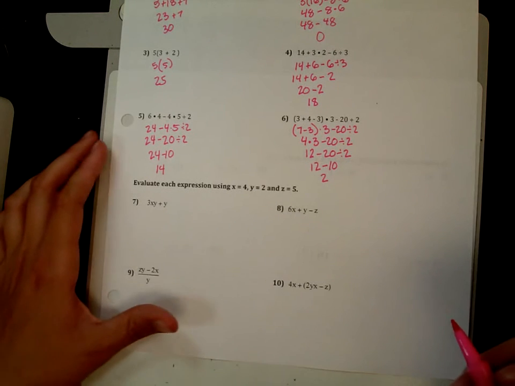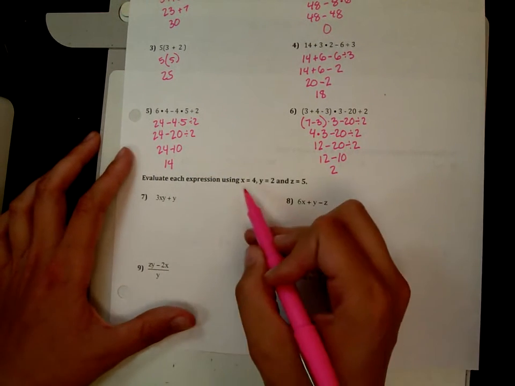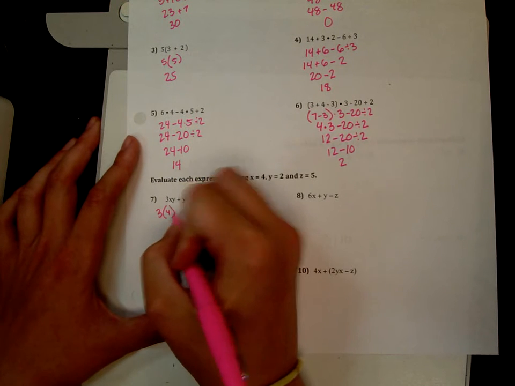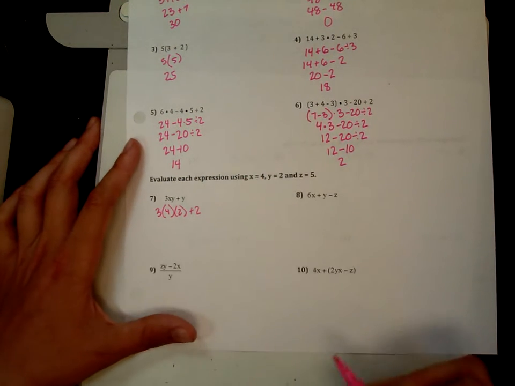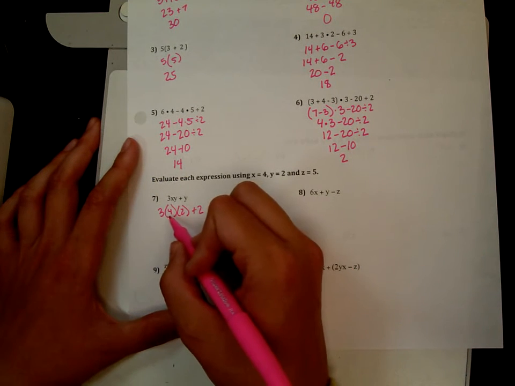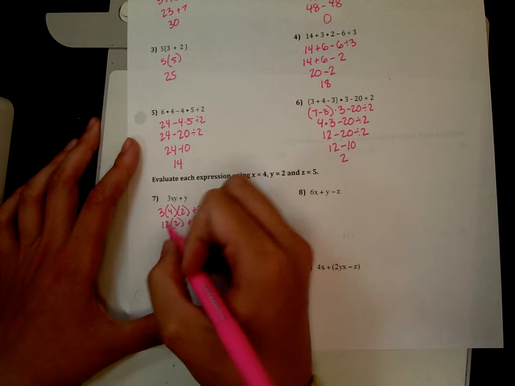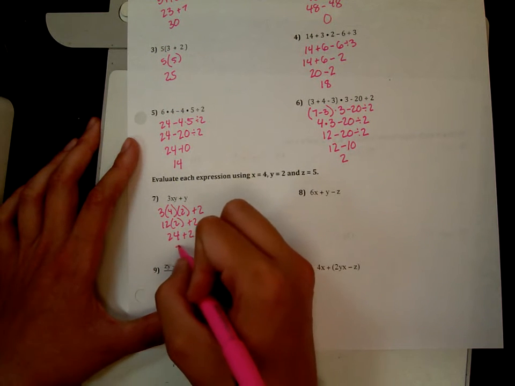Evaluate each expression using x equals 4, y equals 2, and z equals 5. That means I plug each of these in. So I get 3 times 4 times 2 plus 2. 3 times 4 is 12. 12 times 2 is 24. 24 plus 2 is 26.